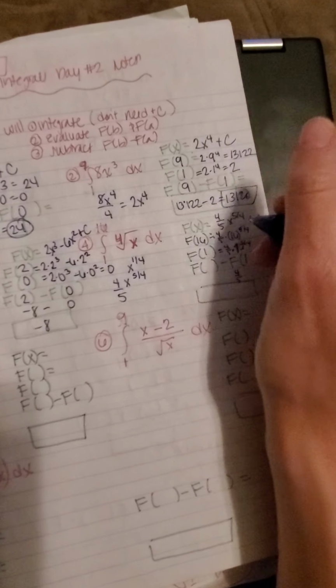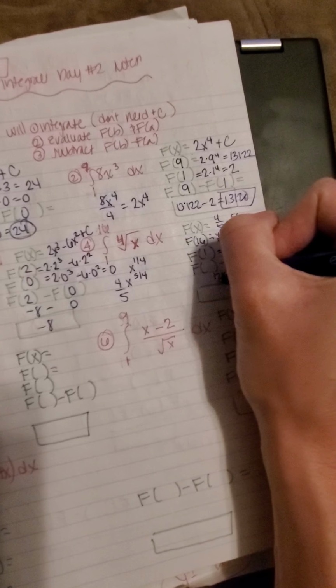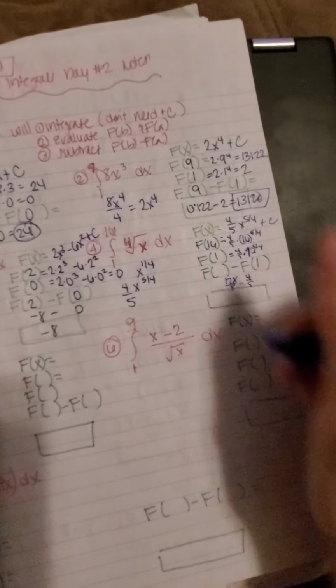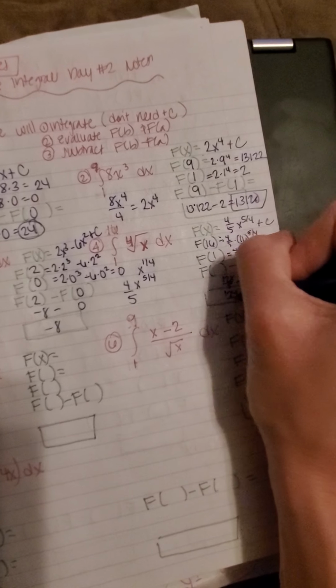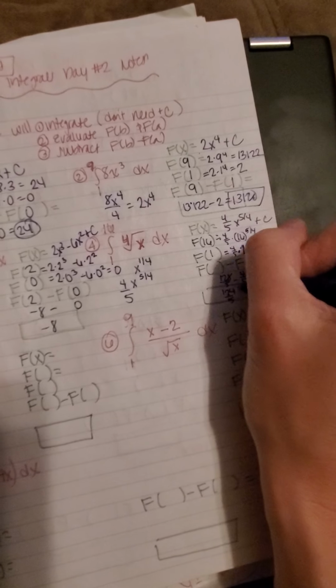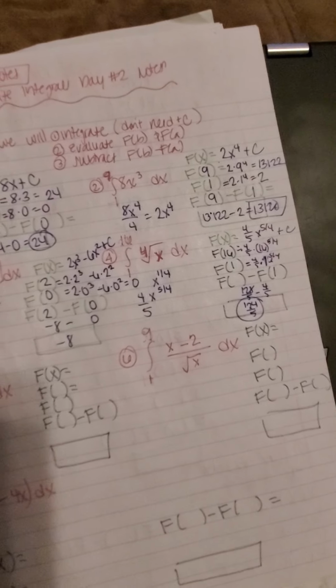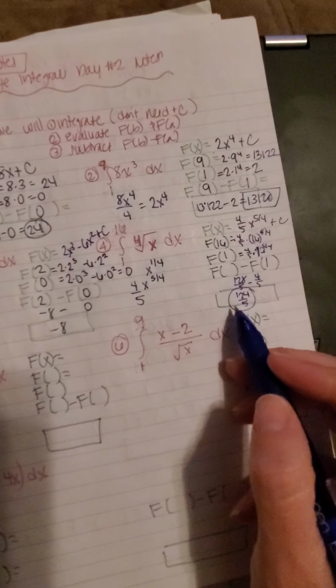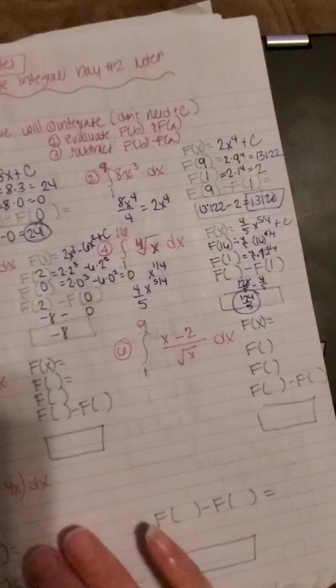That's going to make that 128/5. So 128/5 minus 4/5 makes that 124/5. And I know that's not going to simplify because 5 does not go into a number that doesn't end in a 5 or 0. So 124/5 would be that final answer.